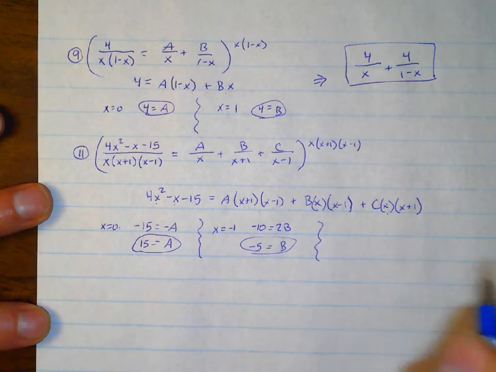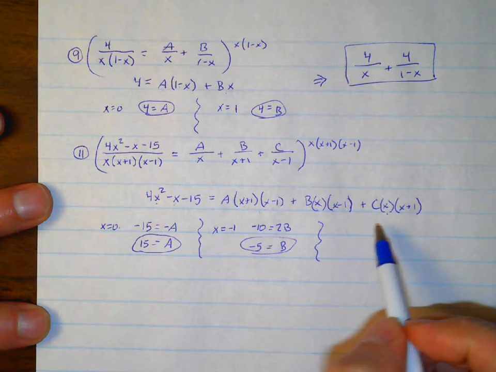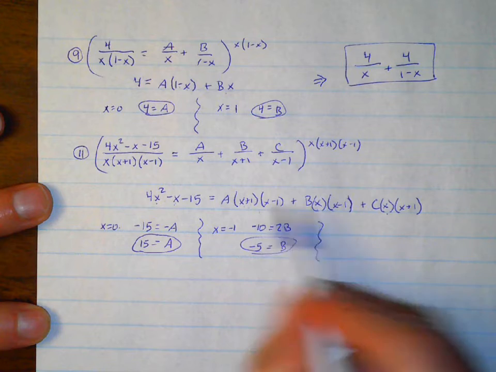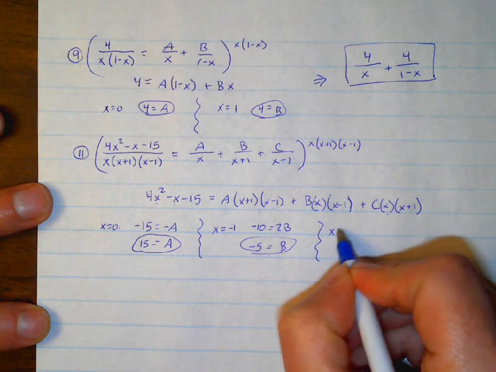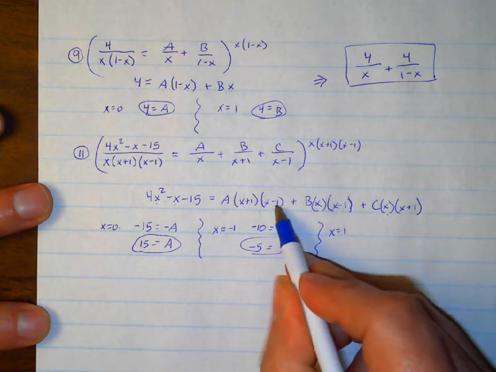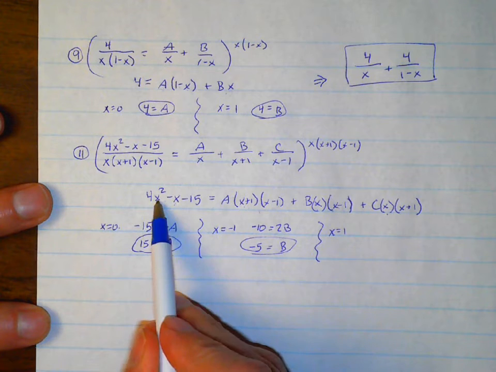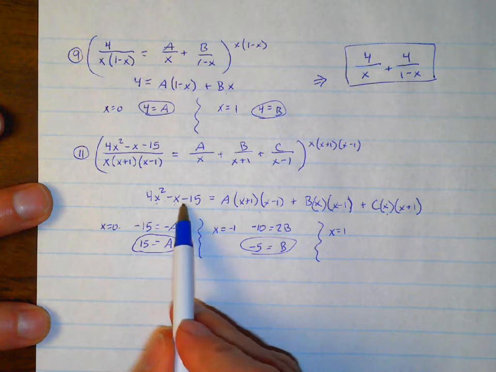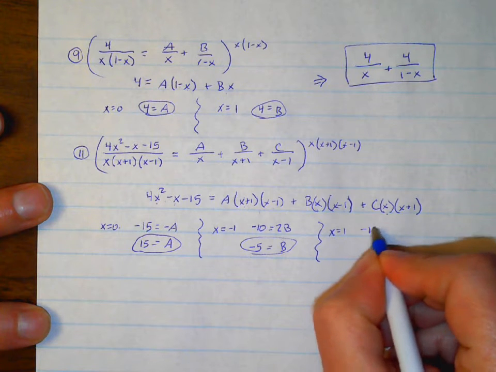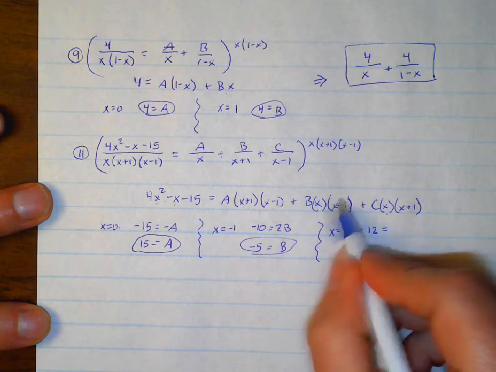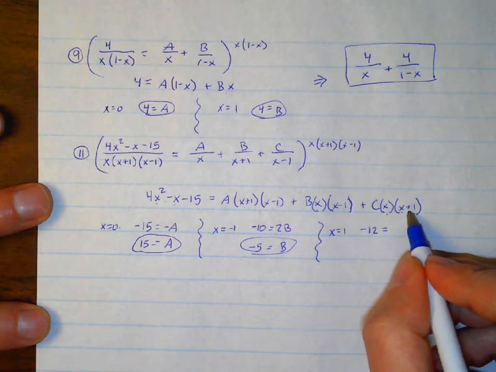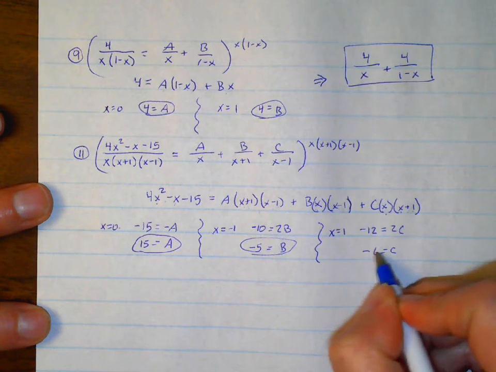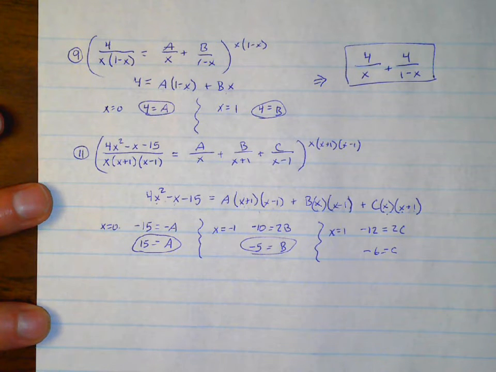And for the third one, I need these two to cancel out to be left with a c. So they both have an x minus 1. So let's say x equals 1. 1 minus 1 would be 0 in both of those. It would be 1 times 4 is 4. 4 minus 1 would be 3. 3 minus 15 would be negative 12. That's a 0. That's a 0. 1 plus 1 is 2. 2 times 1 is 2, would be 2c, so c is equal to negative 6.